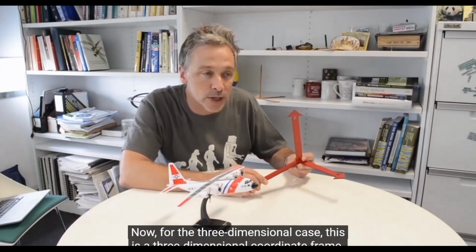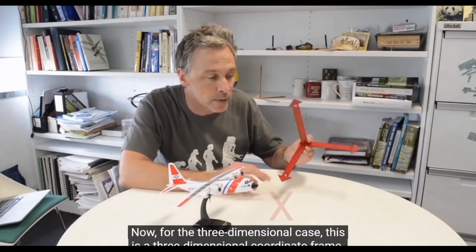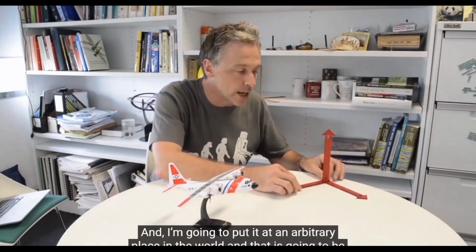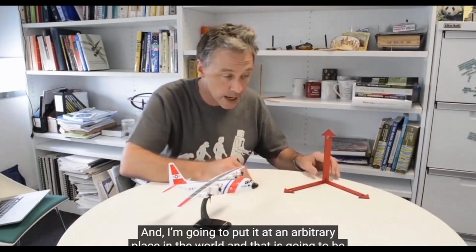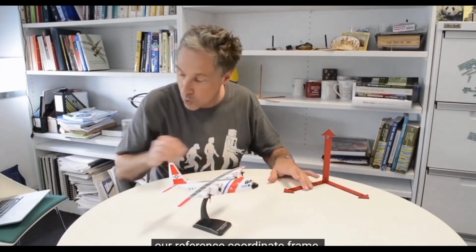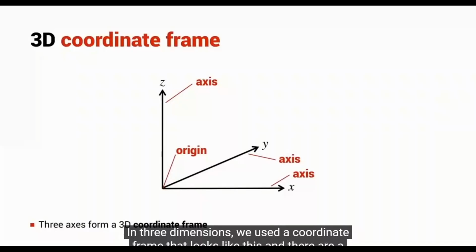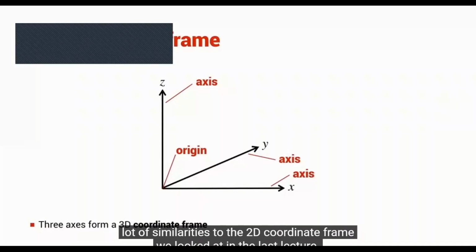Now for the three-dimensional case, this is a three-dimensional coordinate frame. It's got an x-axis, a y-axis, and a z-axis. And I'm going to put it at an arbitrary place in the world, and that is going to be our reference coordinate frame. In three dimensions, we use a coordinate frame that looks like this, and a lot of similarities to the 2D coordinate frame we looked at in the last lecture.